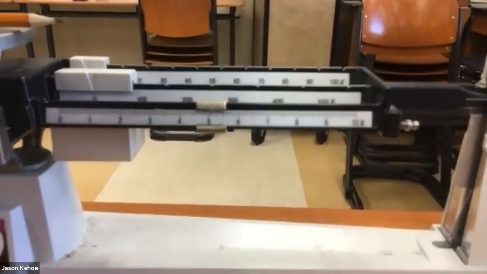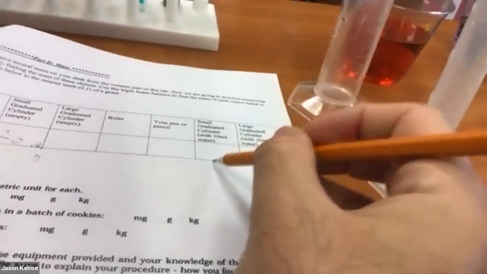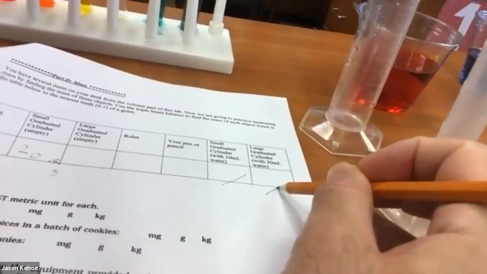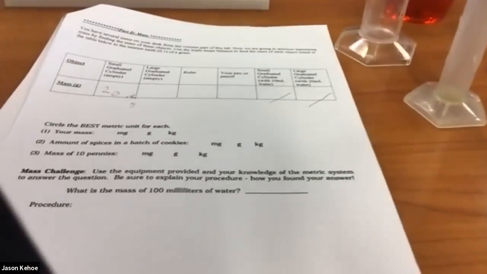All right, and you can go ahead and cross out the last two because I'm trying to record this right before second period starts, and I'm going to run out of time. So you can cross out those last two boxes, and I'll just show you the last little bit.